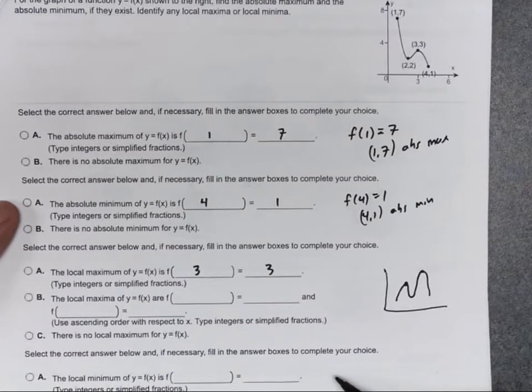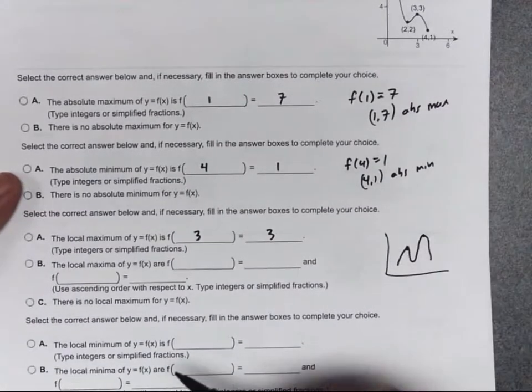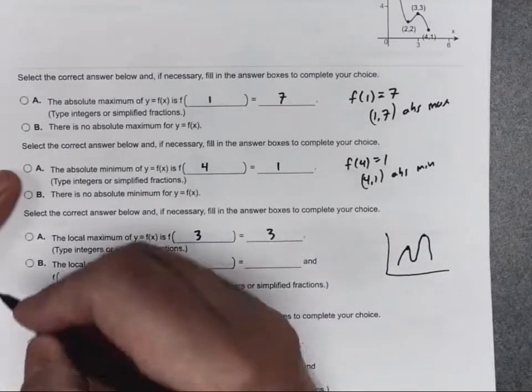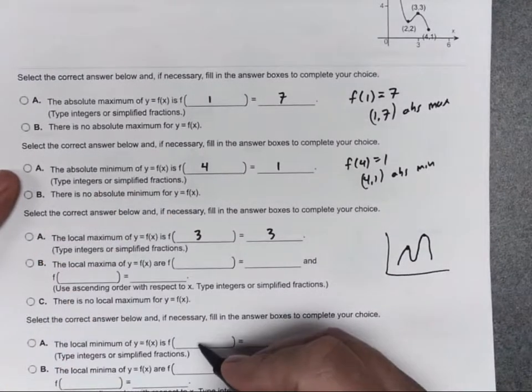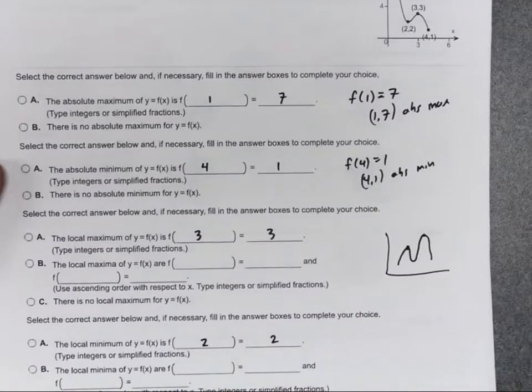So then the next one, they ask us about the minimums. We have 1 local minimum, so I think we do A, and we say it occurs when x is 2 and the actual value of the function is 2.